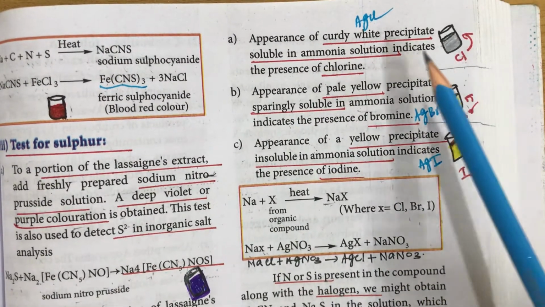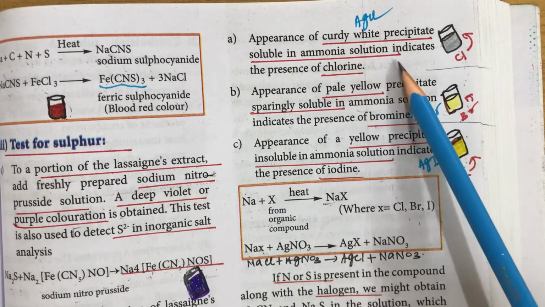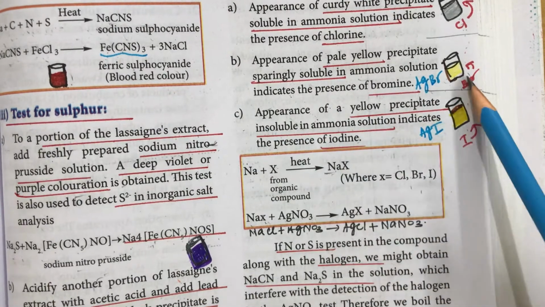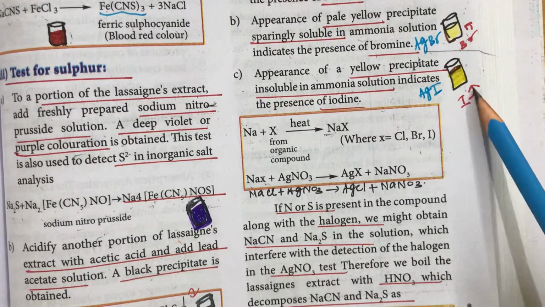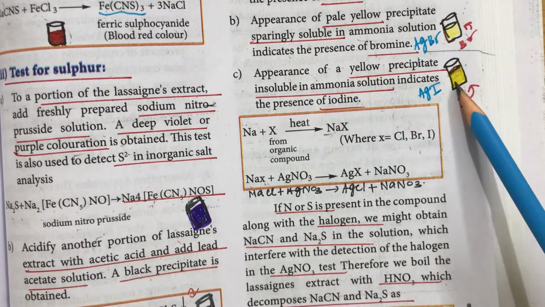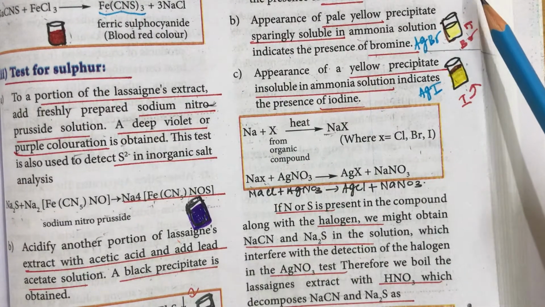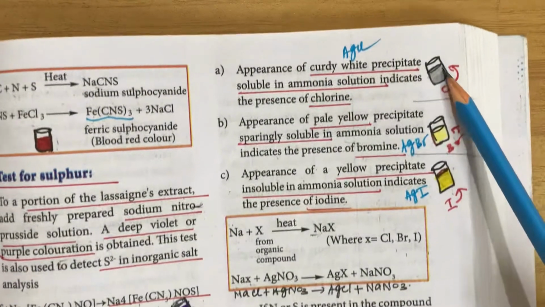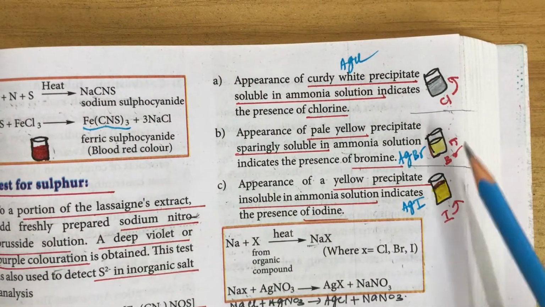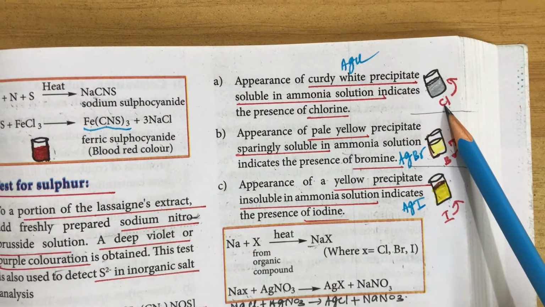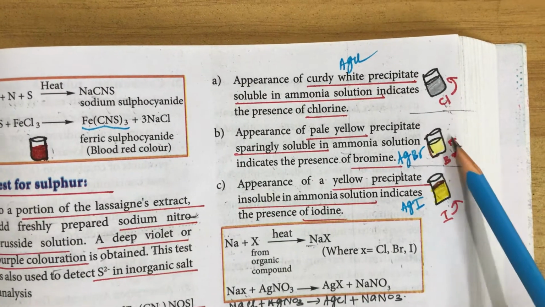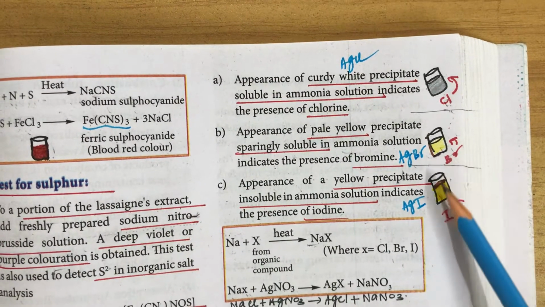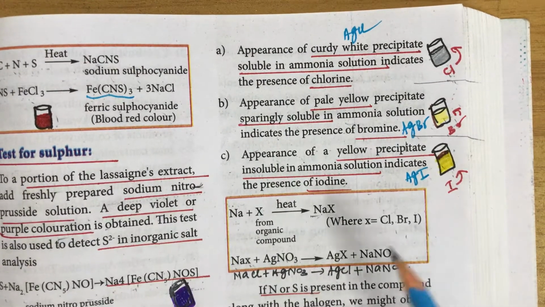For chlorine, the white precipitate is soluble in ammonia solution. For bromine, the pale yellow precipitate is sparingly soluble in ammonia solution. For iodine, it is insoluble in ammonia solution. Why is it silver chloride? Why is it pale yellow? The white precipitate is silver chloride, the pale yellow precipitate is silver bromide, and the yellow precipitate is silver iodide.